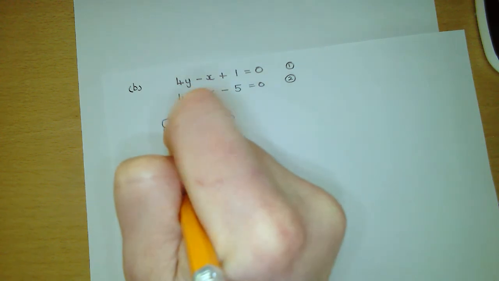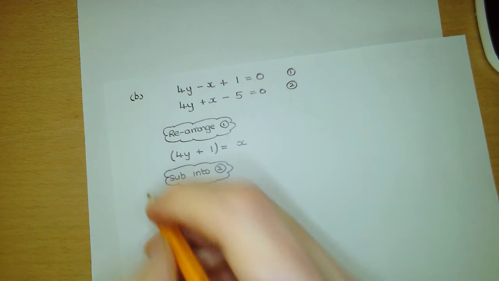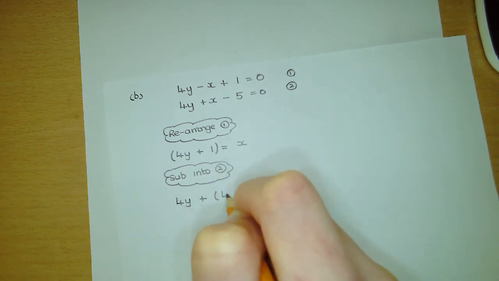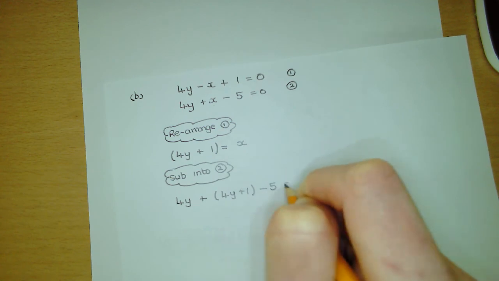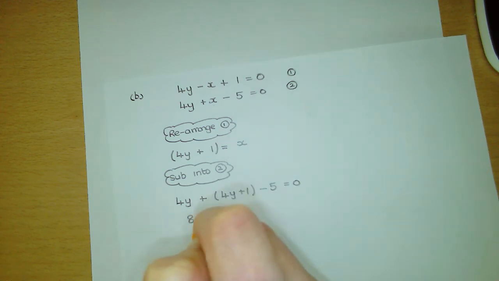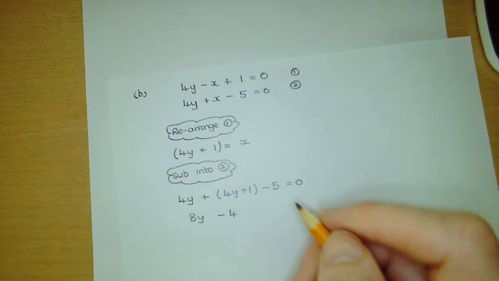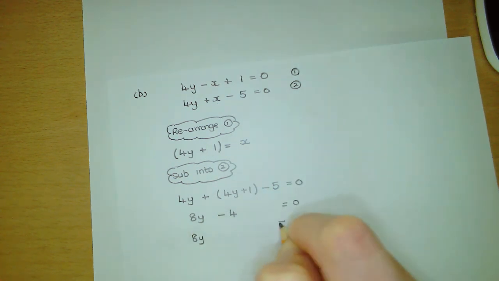I would also put brackets around the 4y plus 1 just to be on the safe side before we sub it in. So we're going to get 4y plus 1 minus 5 equals 0. So we're going to get 8y, 1 minus 5 is minus 4, and that's equal to 0. So we're going to get 8y equals 4.